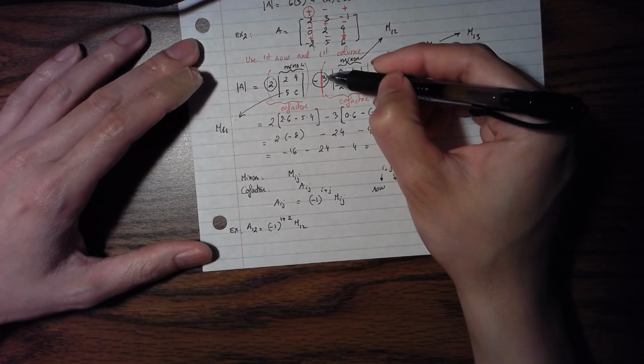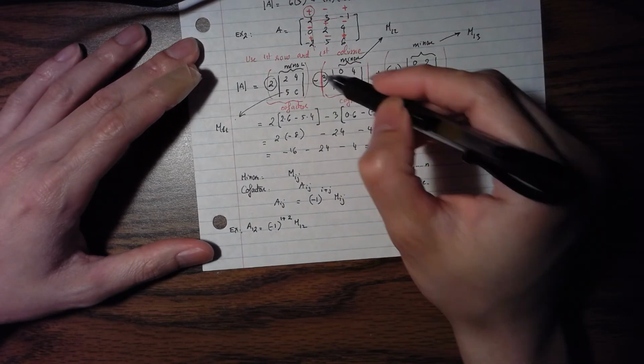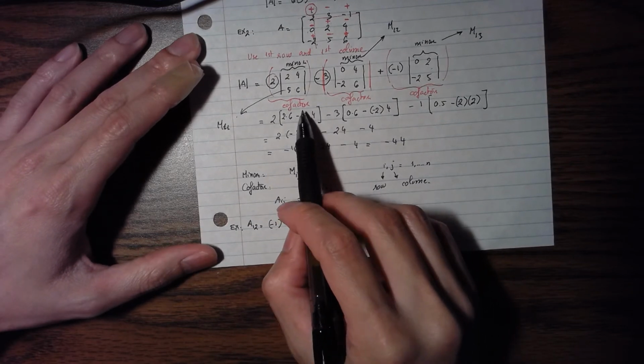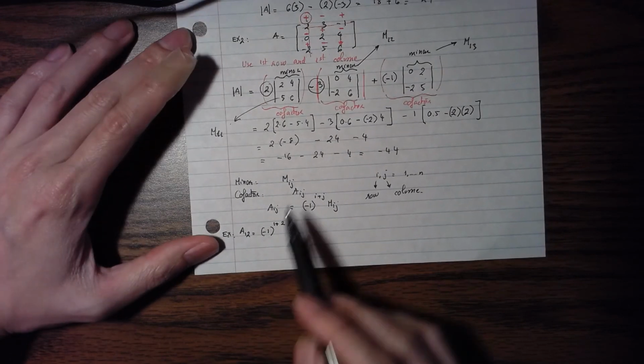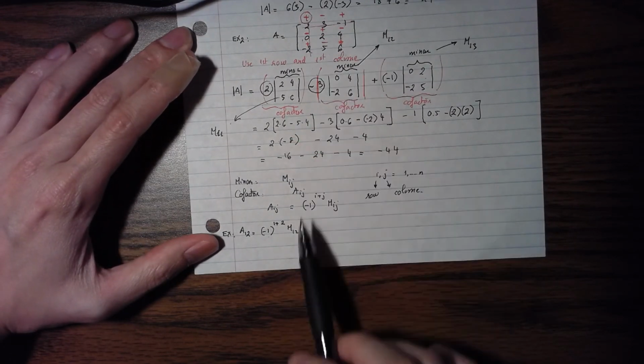Okay, it does not include. It includes the sign. That's what I mean when I covered it. It includes the sign attached to each entry and the minor only.